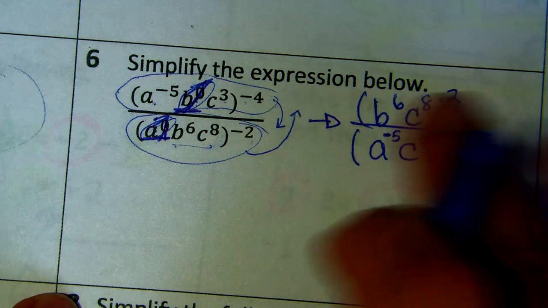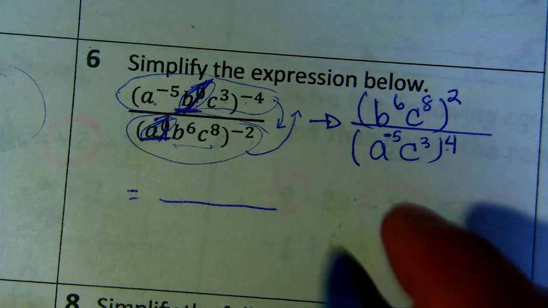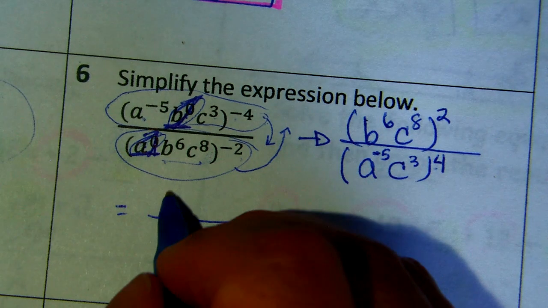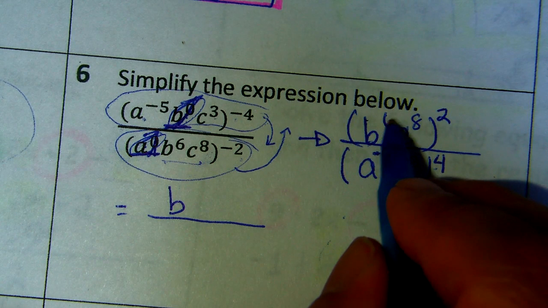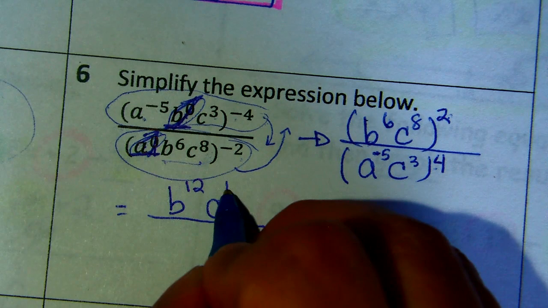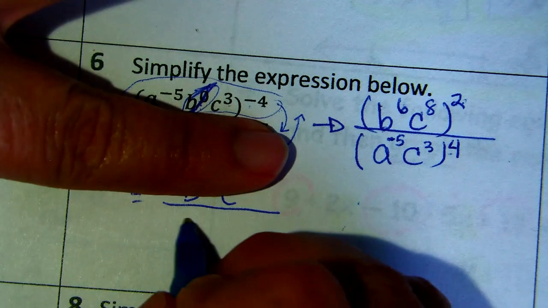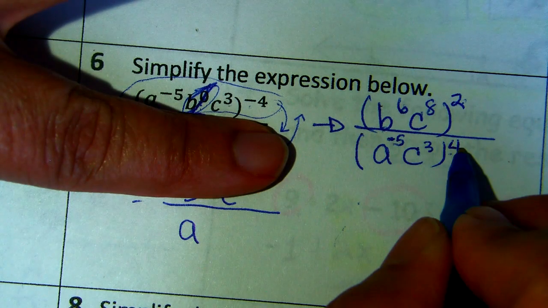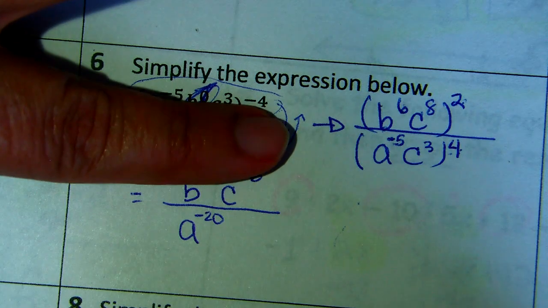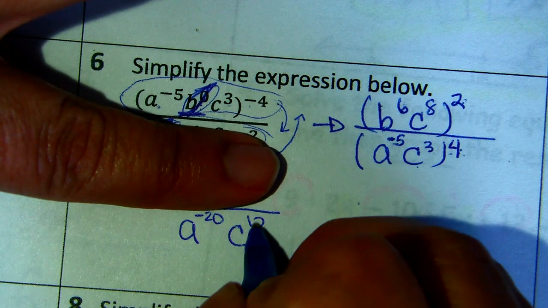So let's begin simplifying over here. I'm going to simplify first the part on the top. So the b to the power of 6 to the power of 2. What do we do with the exponents? Multiply. 6 times 2 is 12. C, 8 times 2, 16. All right. Now let's go to the bottom. Over here we have the a. Power to a power, multiply the power. Negative 5 times 4 gives you negative 20. And then the c, 3 times 4, 12.